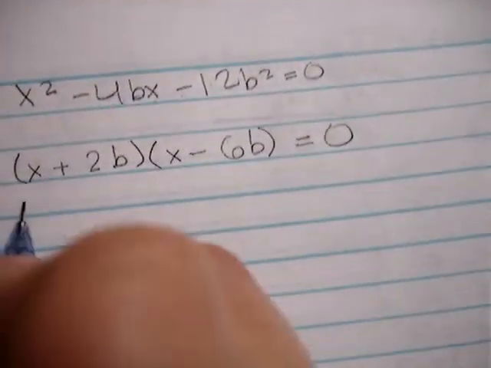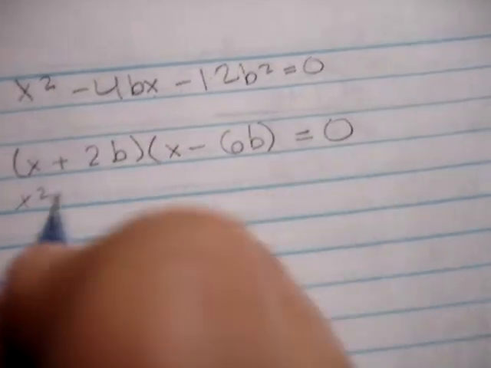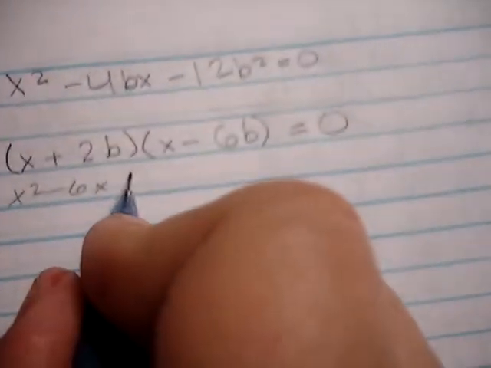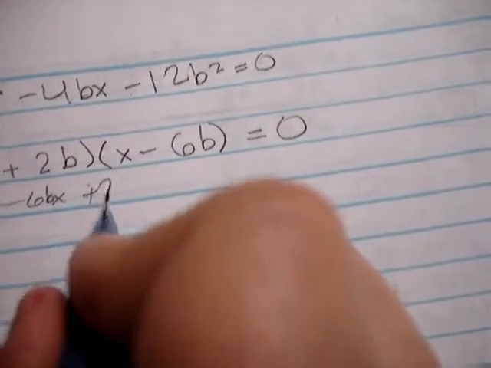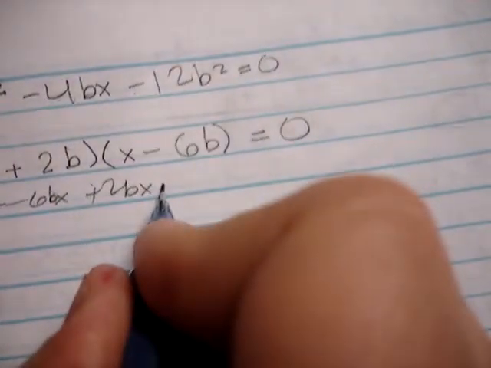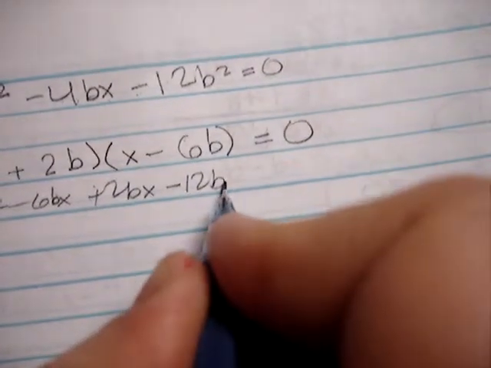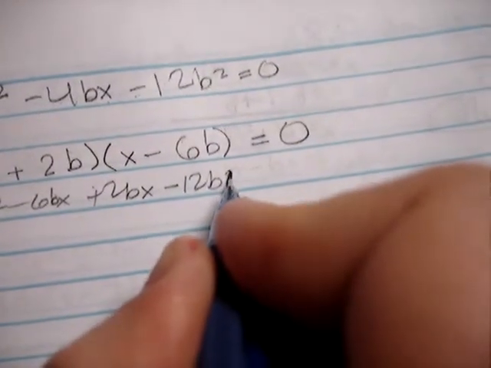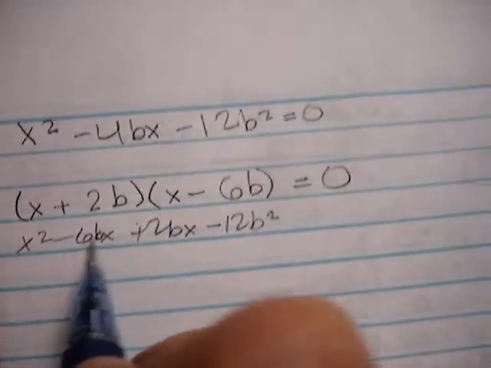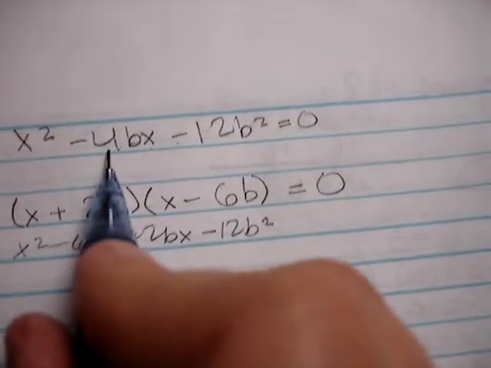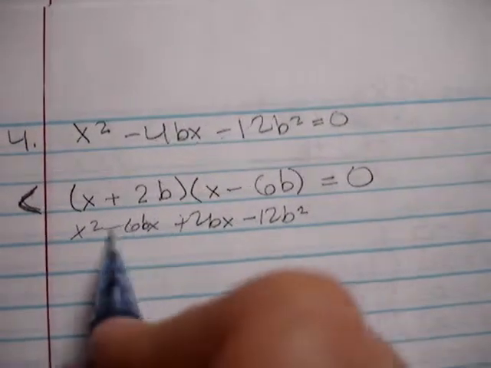But we got to check our work just to make sure we're on the right track. That'd be x squared minus 6bx plus 2bx minus 12b squared. Okay, that matches. Negative 6 plus 2 will be a negative 4. So yes, that does work.